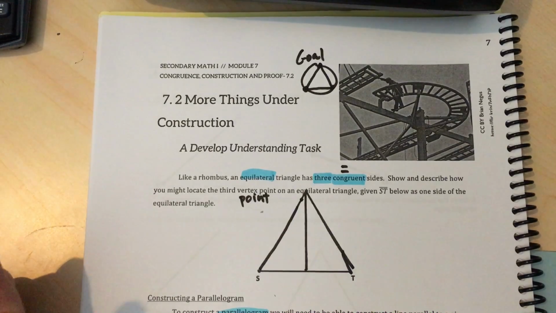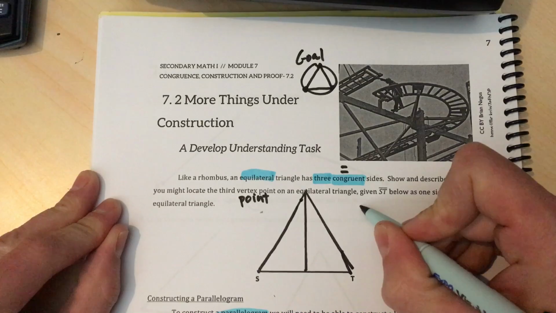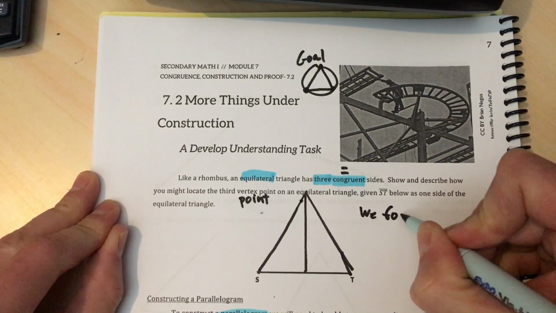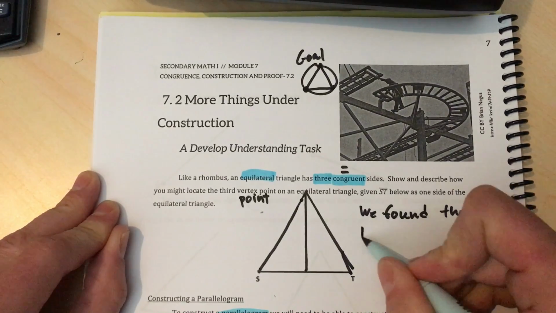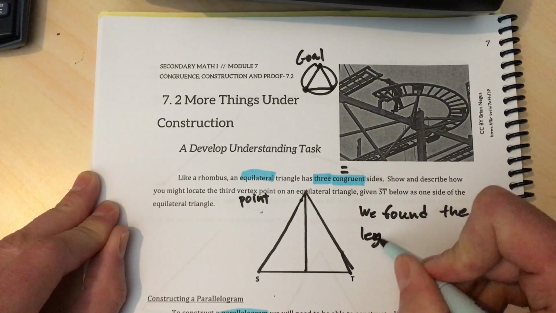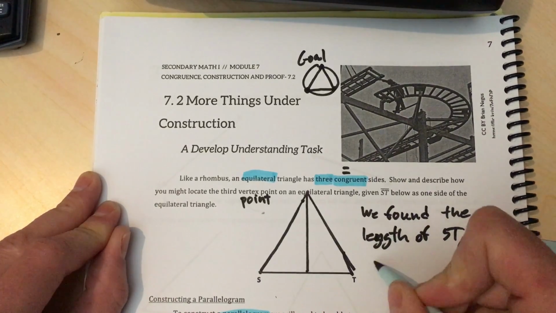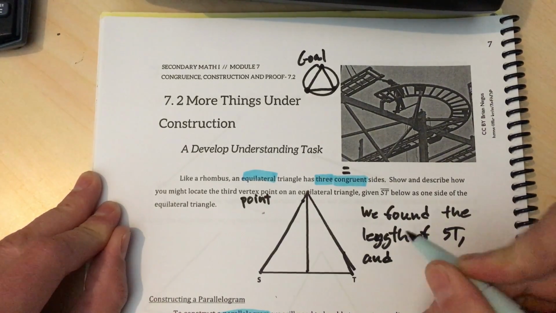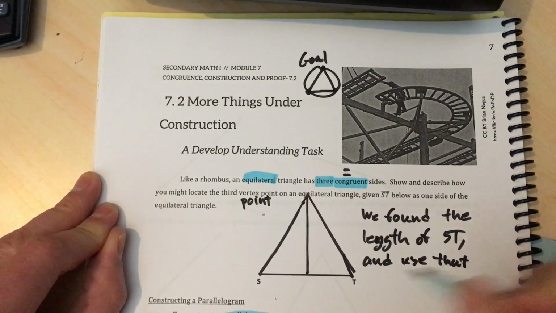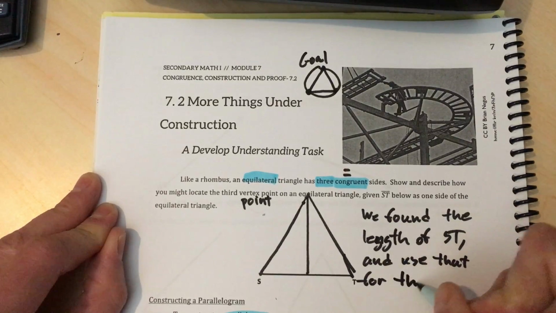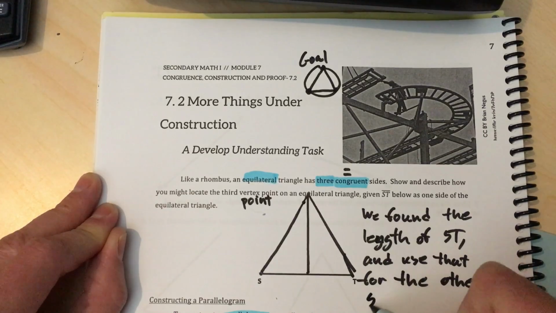Okay, so I would describe that as we found the length of ST, and used that for the other 2 sides.